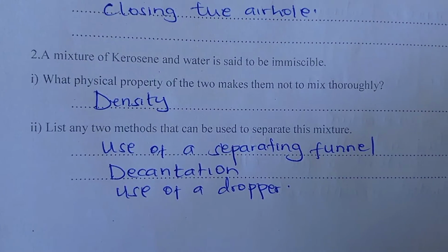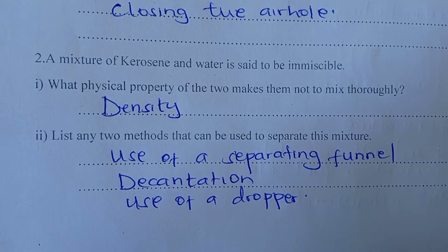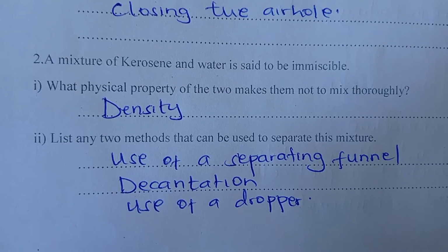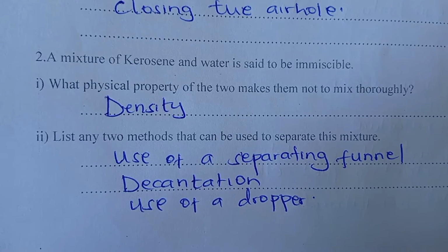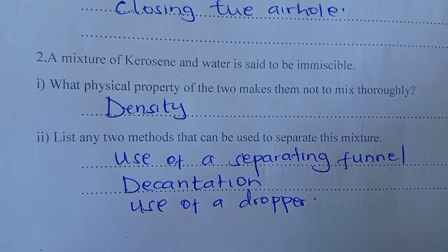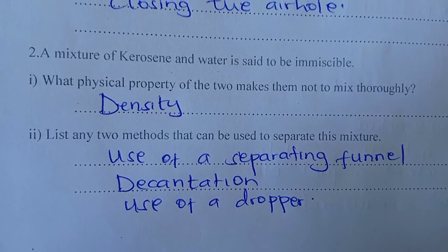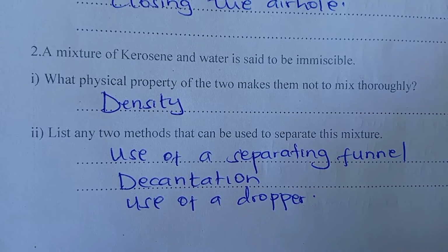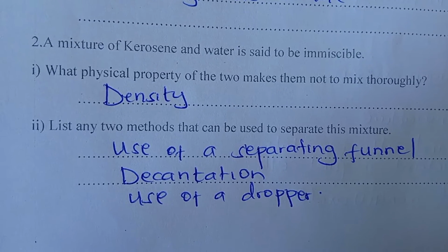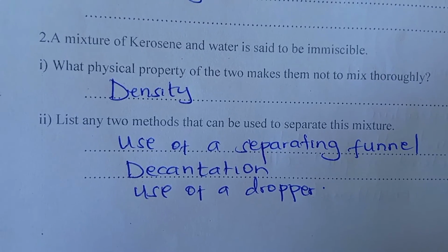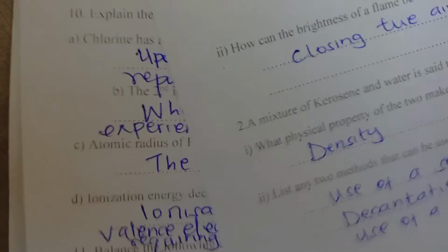A mixture of kerosene and water is said to be immiscible, meaning it does not mix. What physical property of the two makes them not to mix? Its density. One is denser than the other, and therefore they cannot mix. They form layers with kerosene at the top while water is down. List two methods that can be used to separate the mixture. You can use a separating funnel, you can use decantation, and you can also use a dropper.